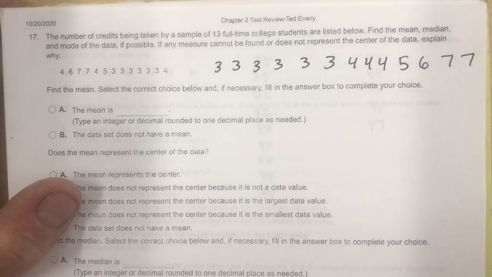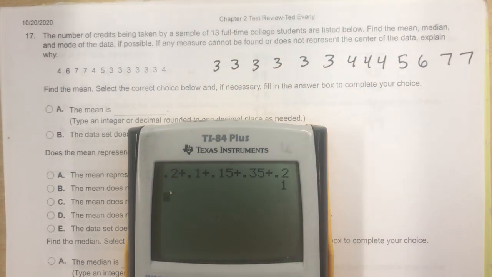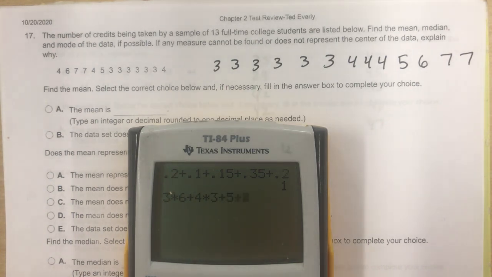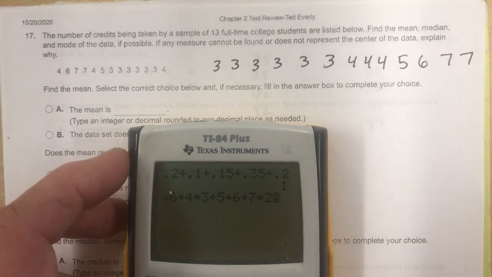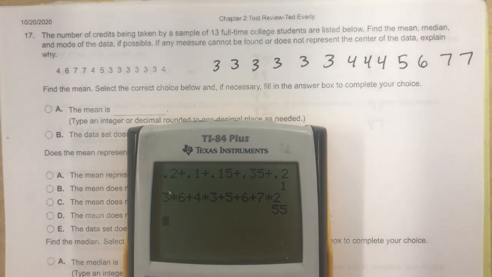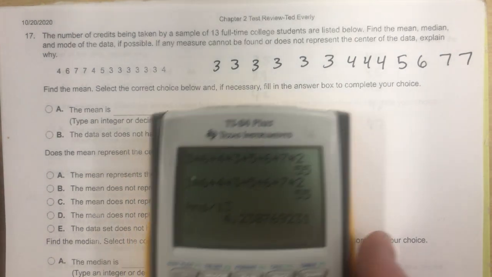All right, so I'm going to add these up here. And look here, I've got 3. I've got 1, 2, 3, 4, 5, 6 threes, so 3 times 6 plus 4 times, I've got 3 of those, and then plus 5, and then plus 6, and then plus 7 times 2 of those. I got 55. Let's do it again though, to make sure. So we've got 3 times 6 plus 4 times 3 plus 5 plus 6 plus 7 times 2. 55. All right. And there's 13, so I divide by 13. And I get 4.23.